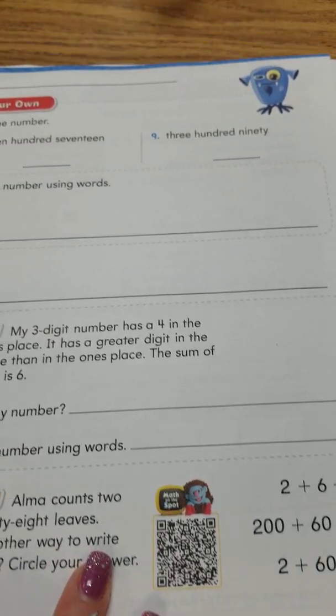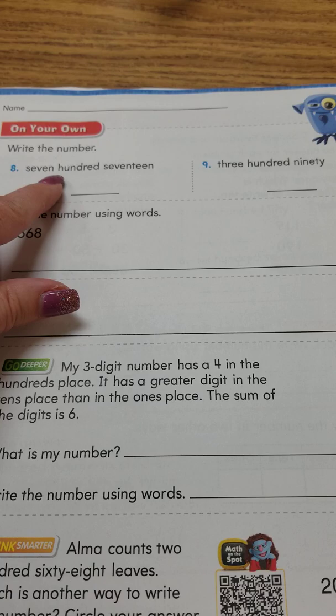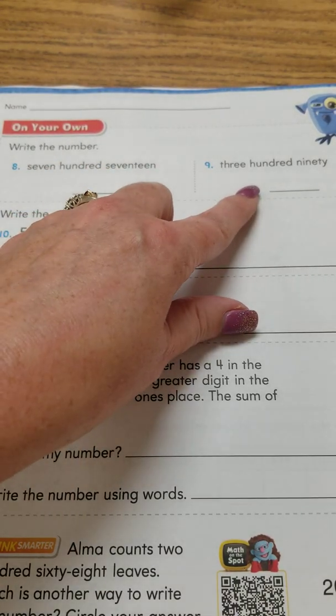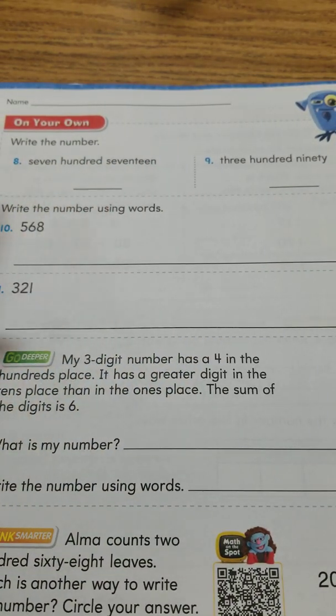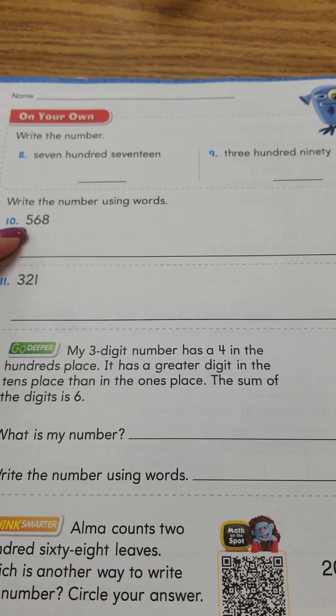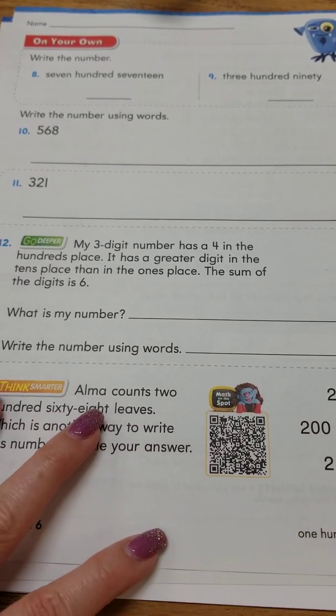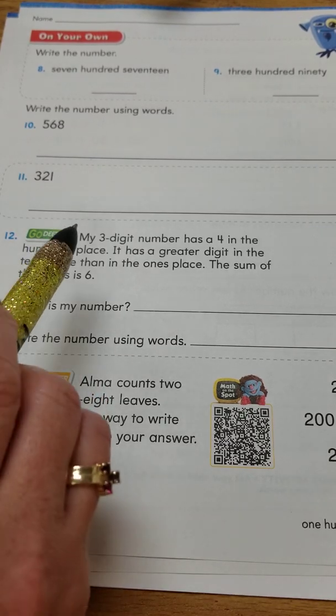Let's look at the other parts of this assignment. At the top of page 107, you have 2 number words that you have to write the numbers for. And then in number 10 and 11, you have to write in words 568 and 321. And I'm going to let you do that on your own. Let's look, though, at number 12 together, and I will read this problem.